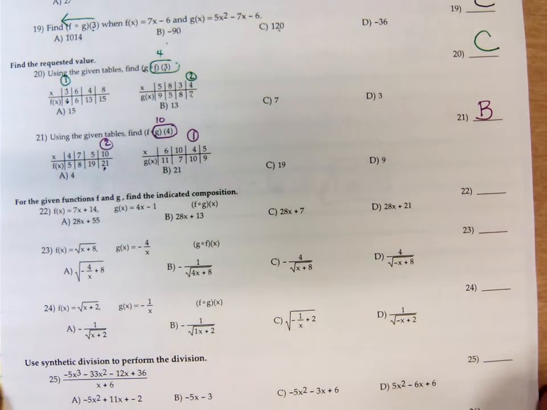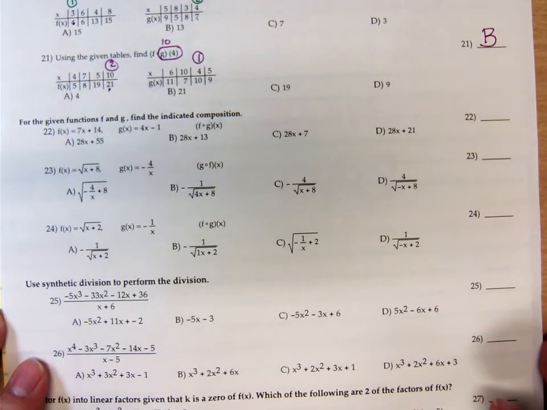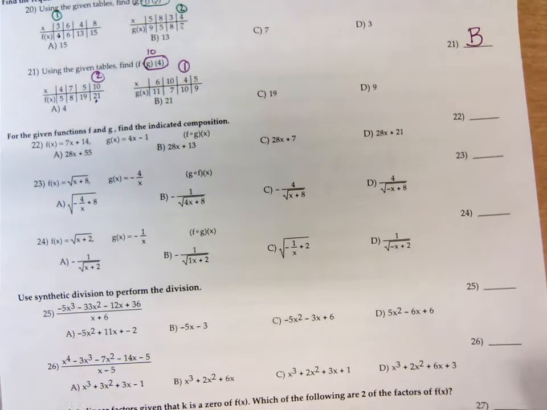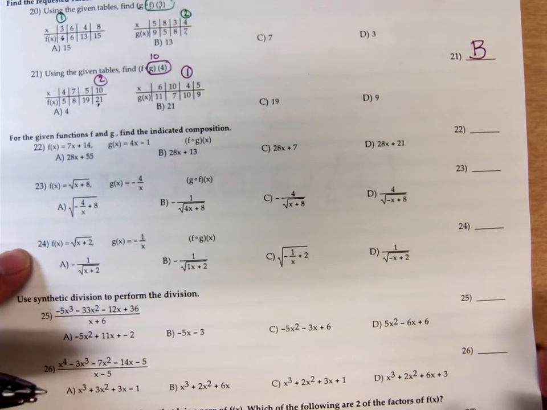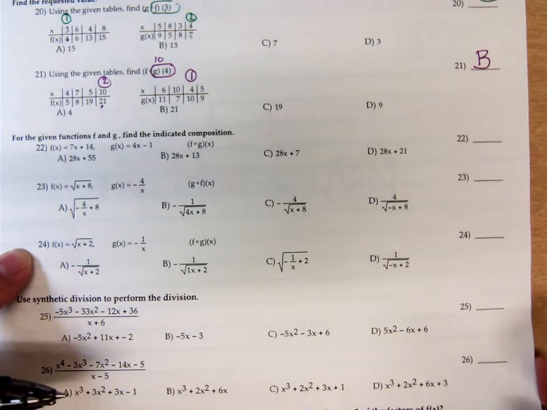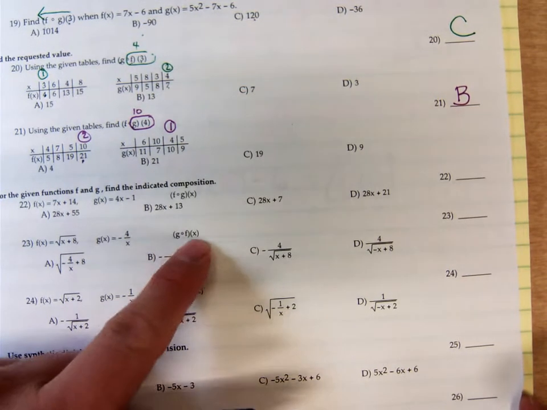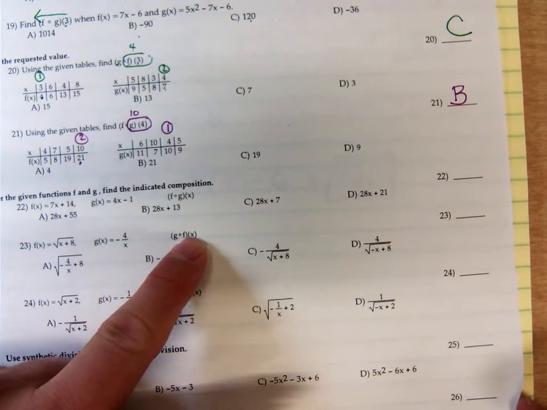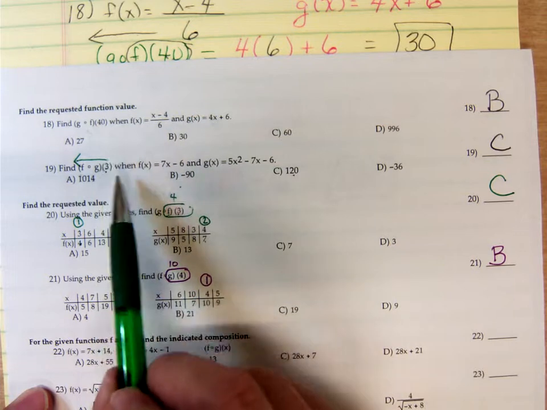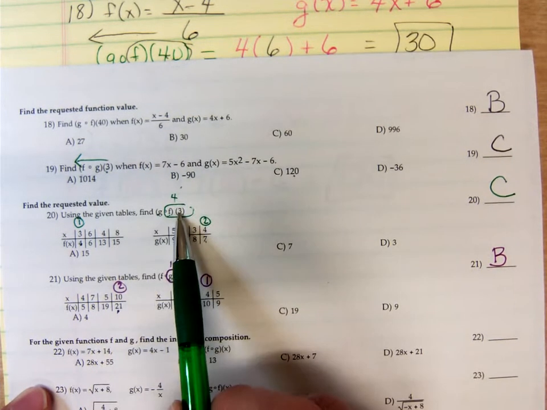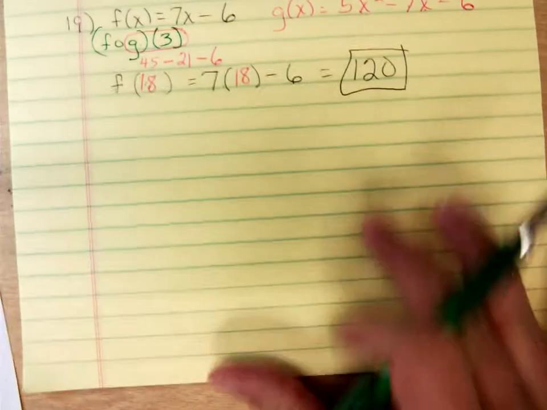So, continuing on with this composition of functions. Number 22. How does 22, 23, 24 differ from the other ones that we've done? Well, here there's just an x. You're told find f of g of x or g of f of x. Okay, and over here there's a number in the parentheses, not just an x. Okay, so 22. Let me write it down.